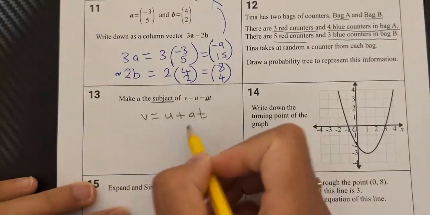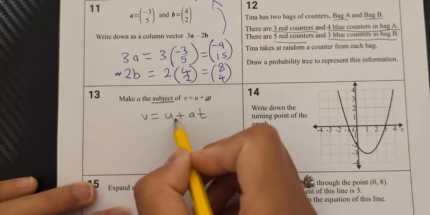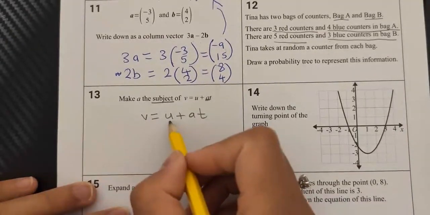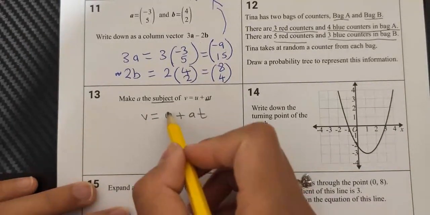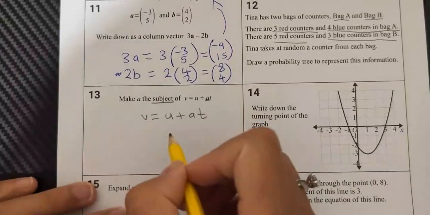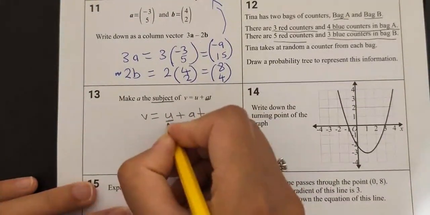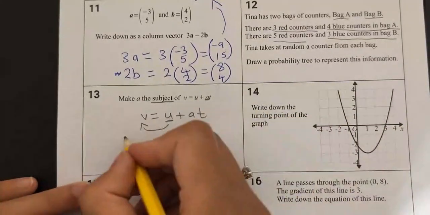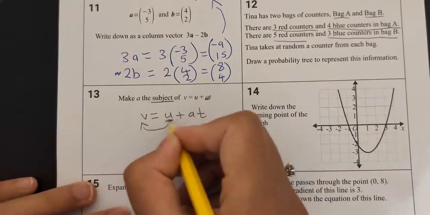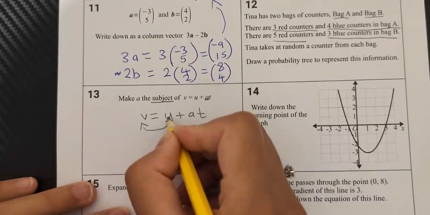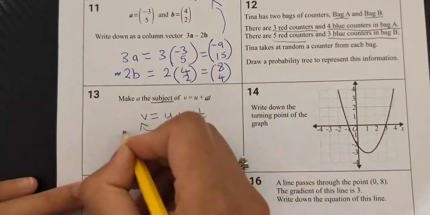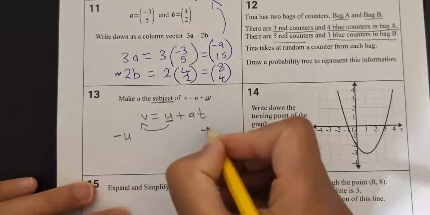To make A the subject, we want to eliminate and get everything on the other side. So I'm going to start off with the U, because there's nothing attached to the U. It's just sitting there by itself. So I'm going to take the U onto the other side, and to do that I'm going to do the inverse. Currently U is being added to AT, so I'm going to subtract U from both sides.